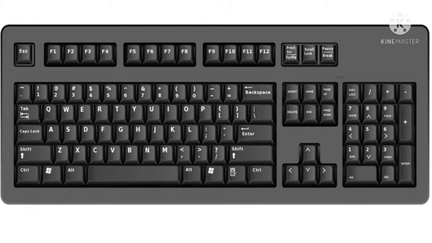को प्रेस करके. The first 6 characters of the first row of the alphabet keys are Q, W, E, R, T, Y. See this first row of the alphabet keys. The letters are QWERTY. Therefore, this keyboard is known as QWERTY keyboard. Now we will study the functions of these different keys.